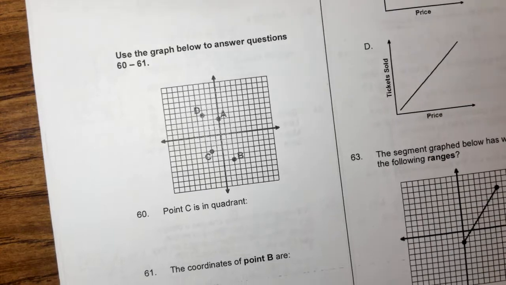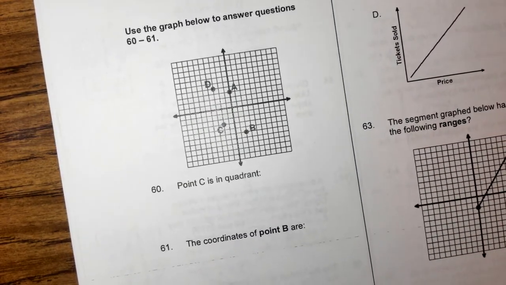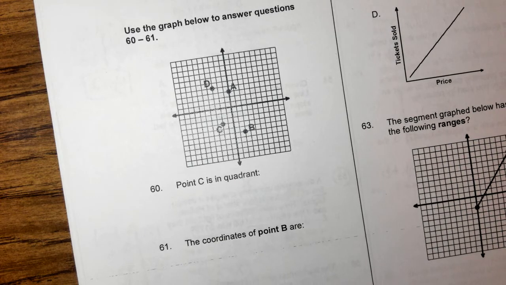We'll jump to 60 and 61. It says use the graph below to answer the questions. Point C is in quadrant blank. So your quadrants, hold on, I'm running out of time.